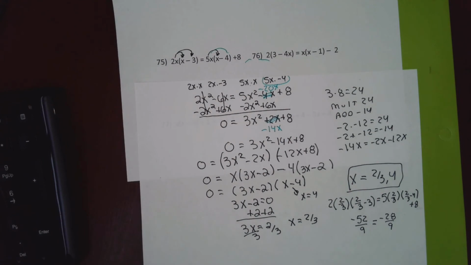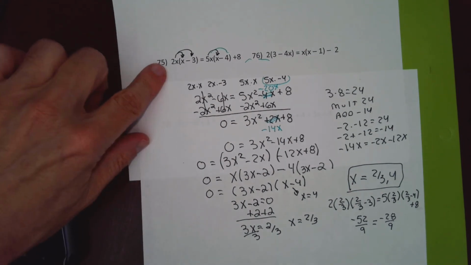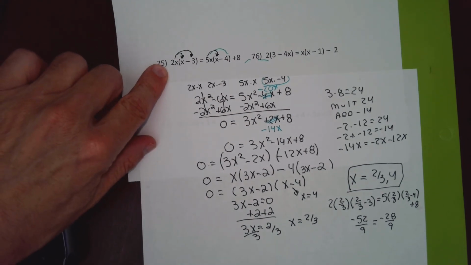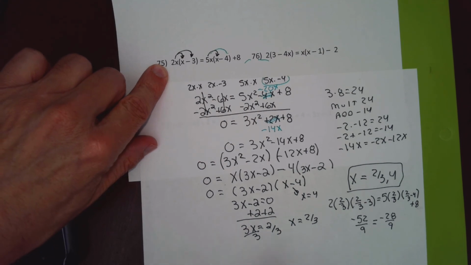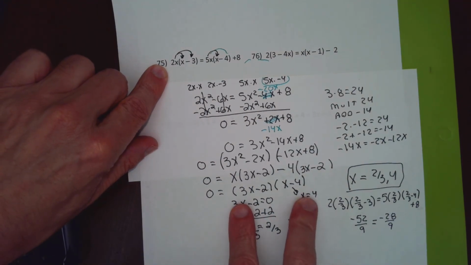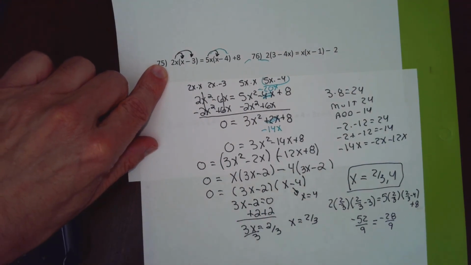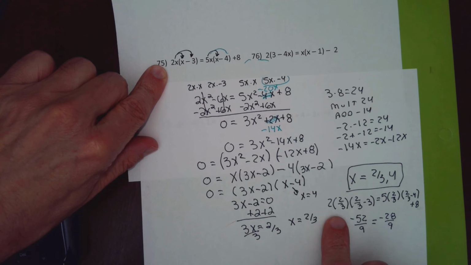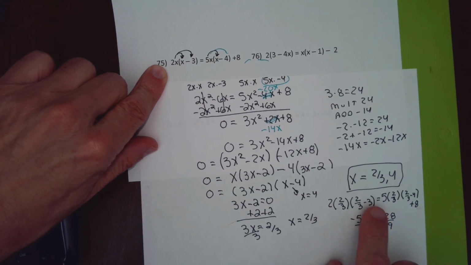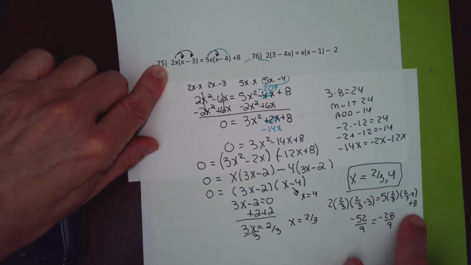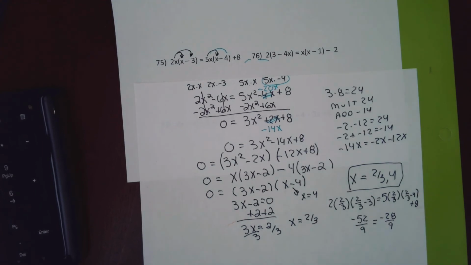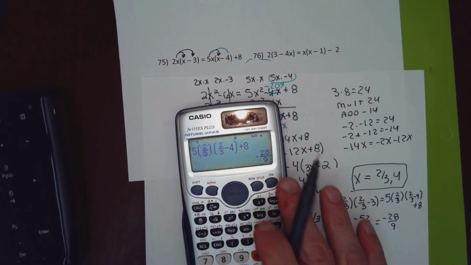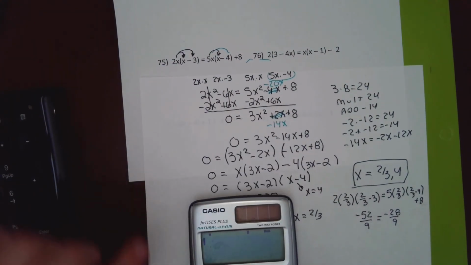Let me just sit back here. Left-hand side, make sure this multiplies out. That feels good. So 2 times 2/3 times 2/3 minus 3. 5 times 2/3 times 2/3 minus 4 plus 8. I don't know if I can find this mistake right now. Let me redo the left-hand side.